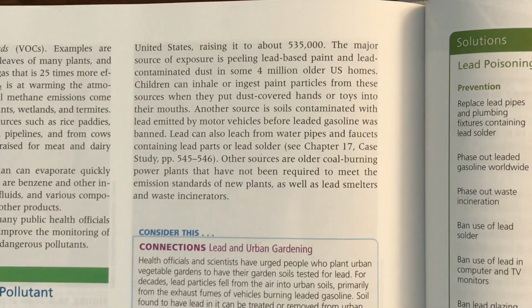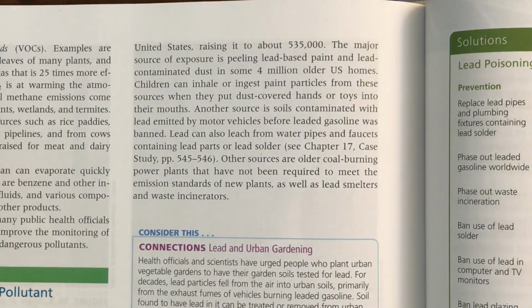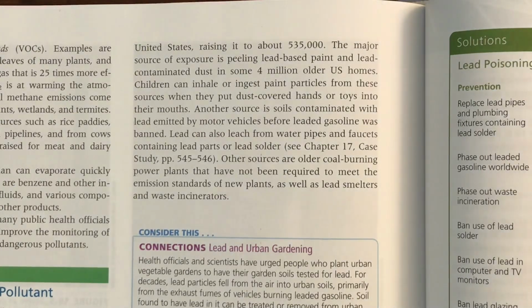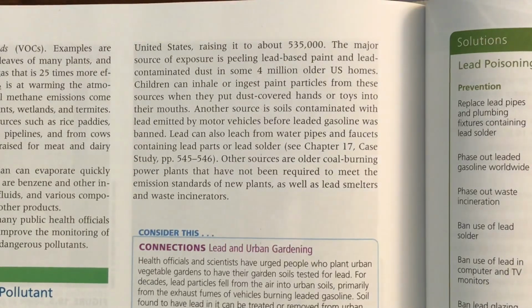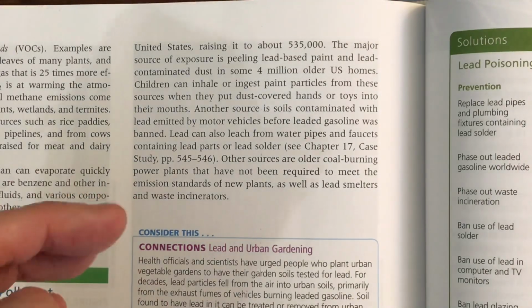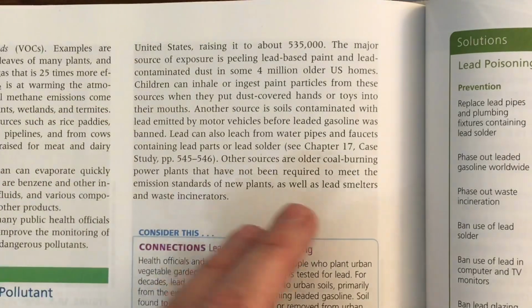How can people, especially children, still become poisoned by lead in the U.S.? I already went over that. You can eat paint chips. You can breathe in dust from paint particles that are around or on toys, and then also it's in the soil.